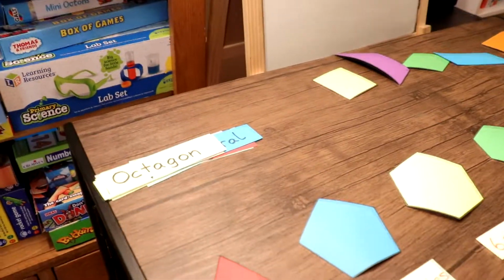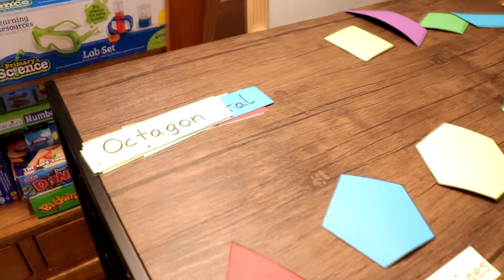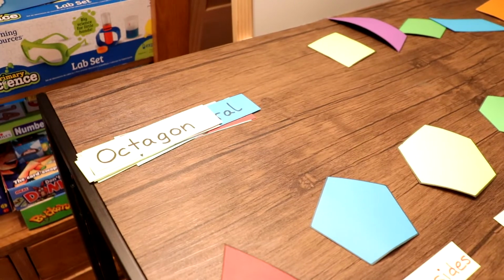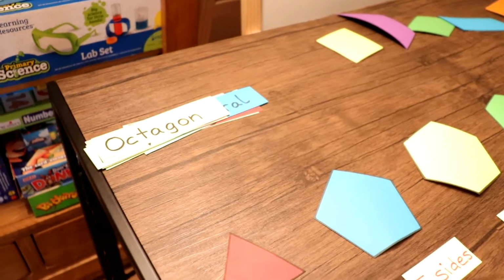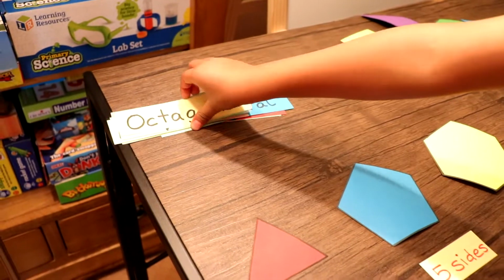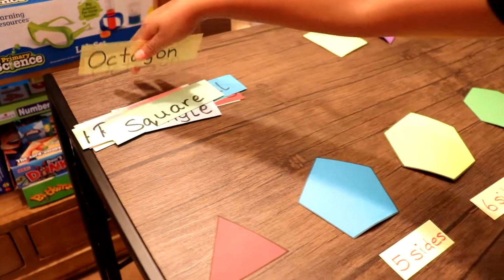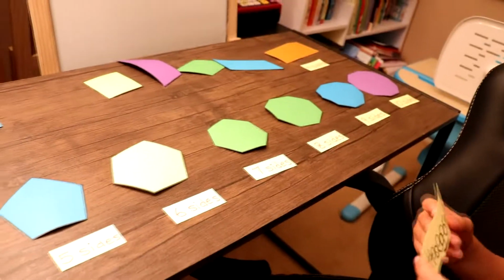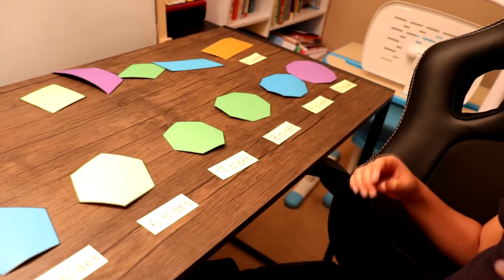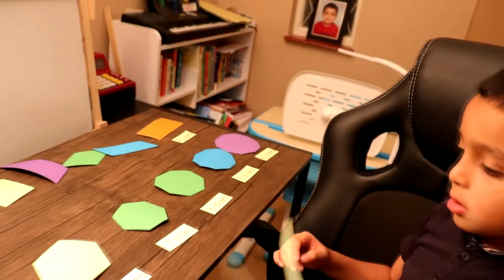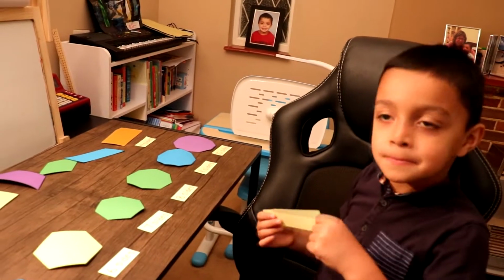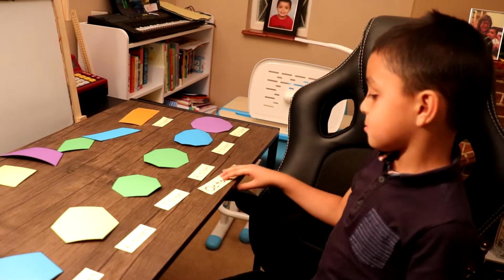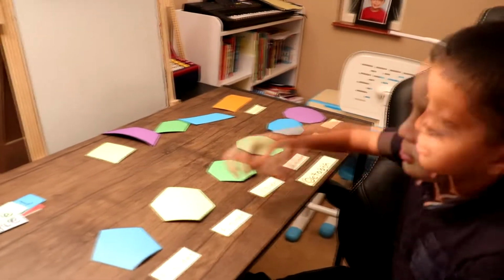You want to grab that first word there? No, the first word up there. The name of the shapes now we're on. Oh, 3. Okay. What's that word? Octagon. How many sides does an octagon have? 8. Very good. So put it under the one that says 8 sides. Very good. Now grab the other one.